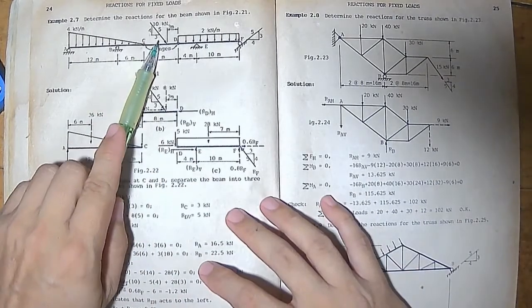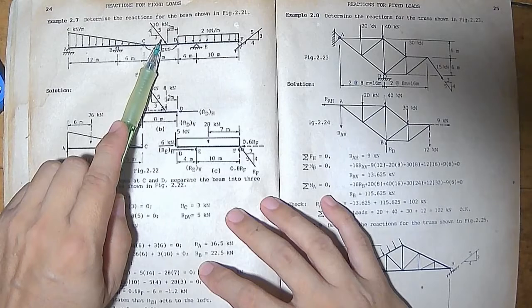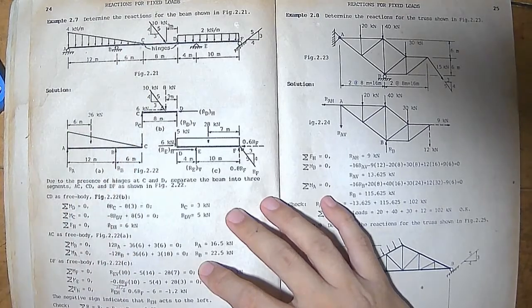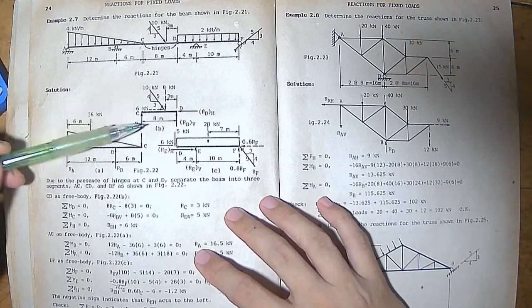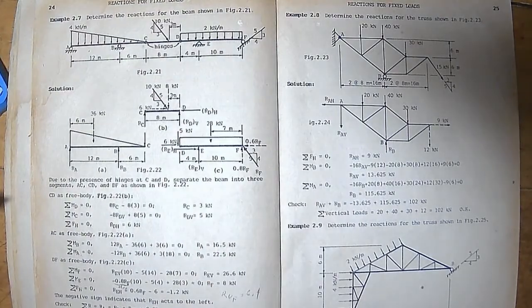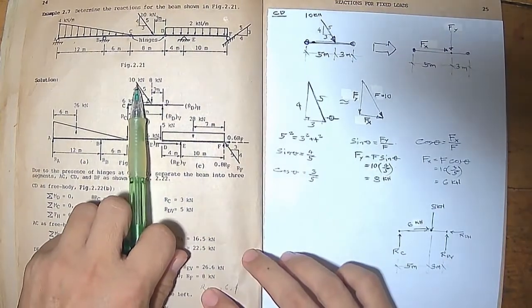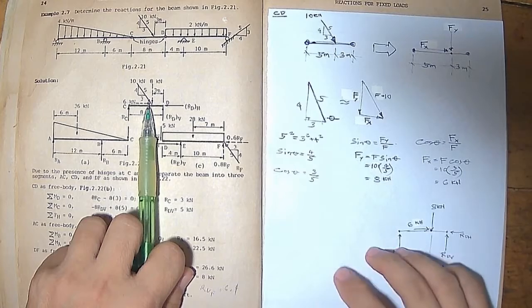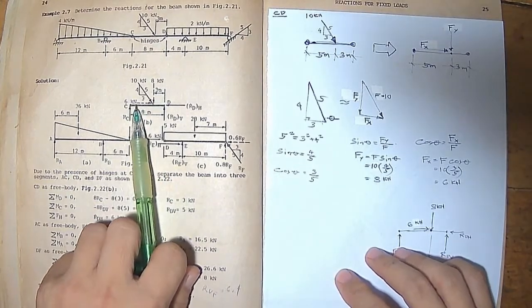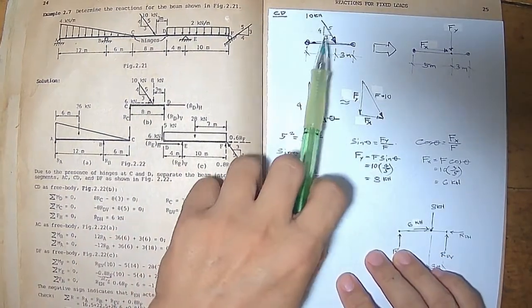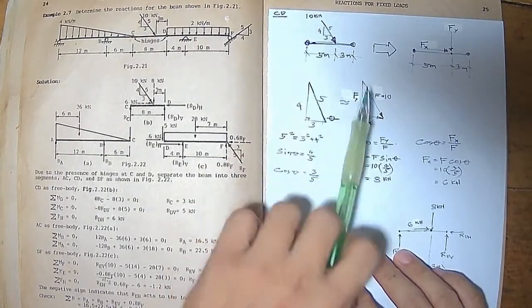Tapos, ito, inclined loading yan. So, you have to break this into its component forces. So, may vertical tsaka horizontal force. So, let's break this 10 kilonewton inclined load into its vertical and horizontal components. So, ito yon. Meron siyang 3, 4, 5 triangle.